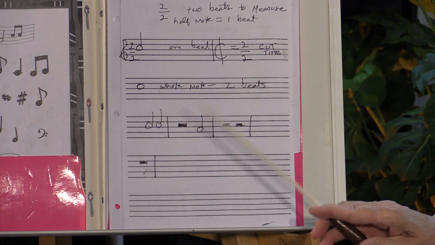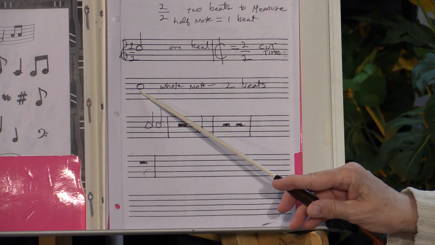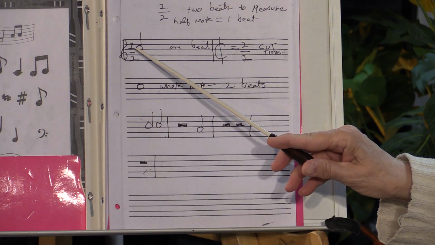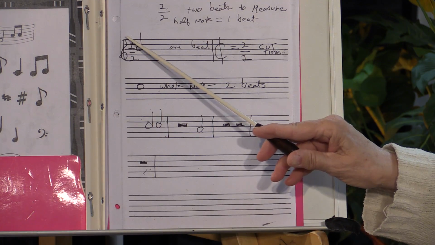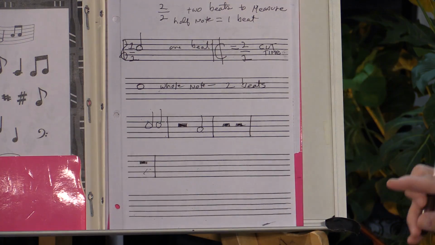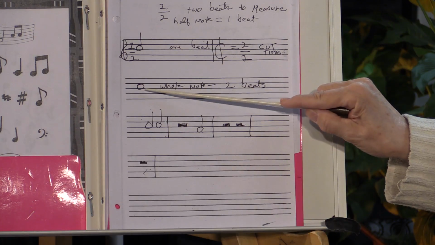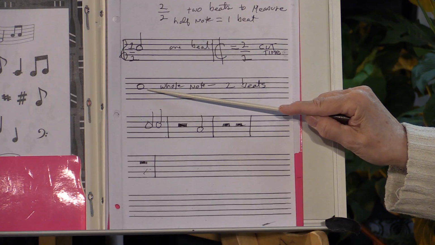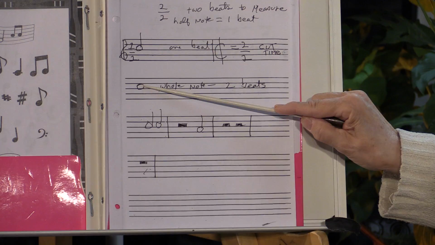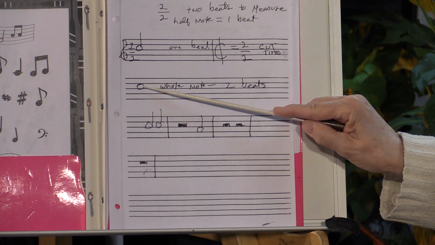Well, it's not easy. Here is a whole note. This whole note is going to be worth 2 beats, the same as 2 half notes. Why? Because the time signature says there are 2 beats to a measure. So anything that's whole is worth the entire time that a measure would take. And in this case, 2 beats. So if it were 4/4 time, this would equal 4 beats. If it were 3/4 time, this would equal 3 beats. If it was 8 time, then you'd have 8. This would be worth 8 beats.